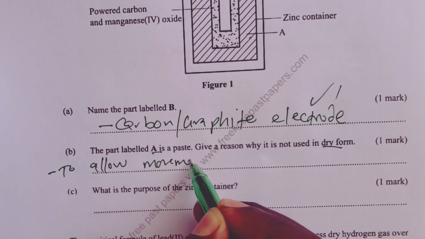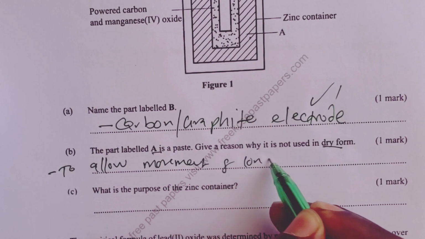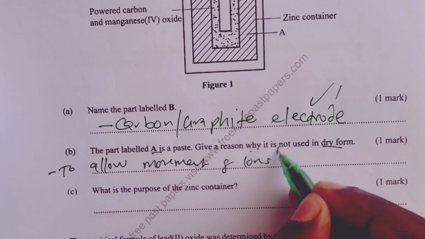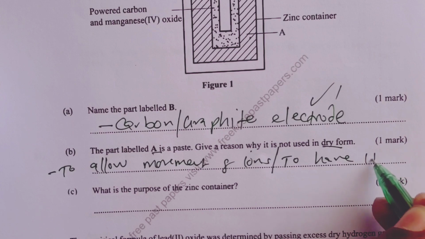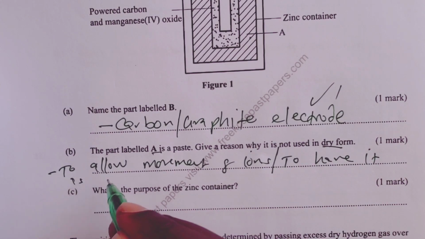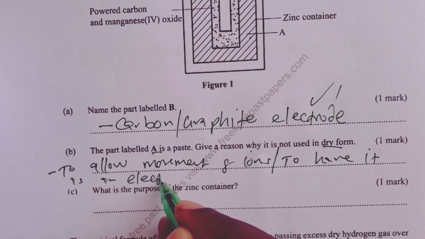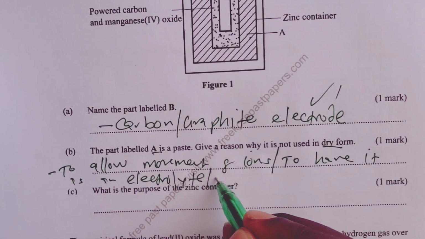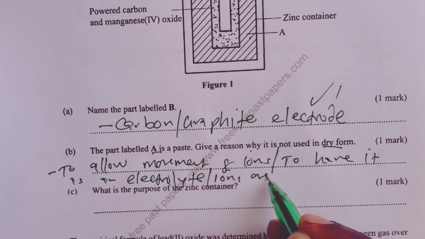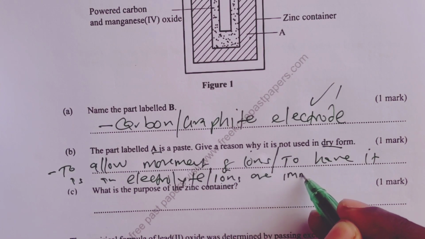movement of ions. Of course, we can replace this with to have it as an electrolyte, and we can even write that ions are immobile.